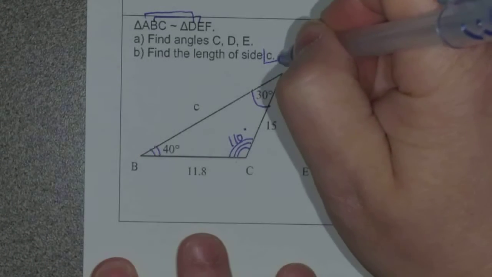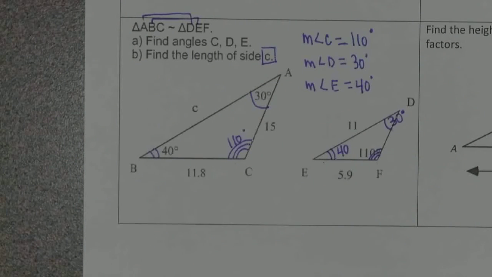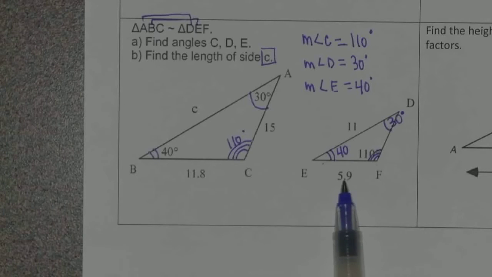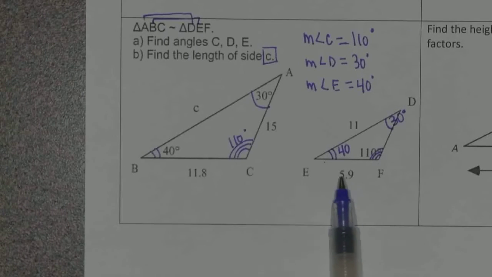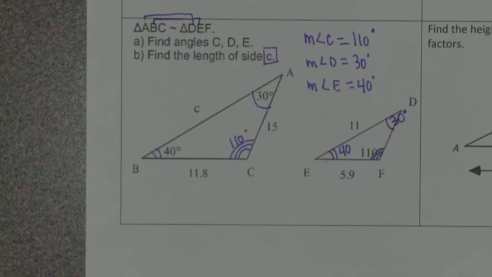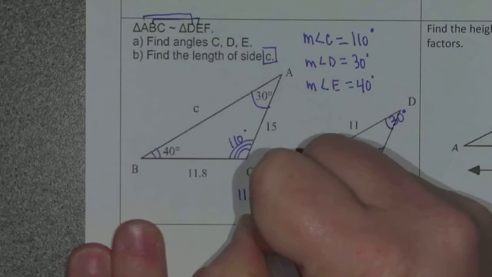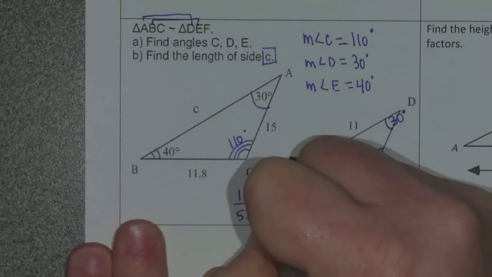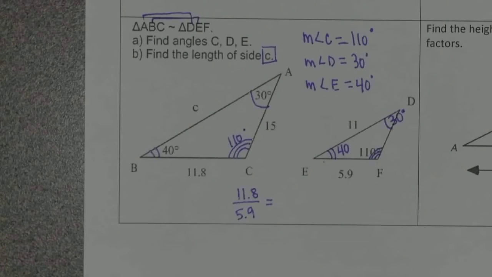Then the last thing it says is to find the length of side C. Okay? In order to find the length of side C, I have to figure out how I get from one side to the other. So what did I multiply 5.9 by to get to 11.8? Does anybody know? If you don't know, there's a really easy way to figure it out. Take the big number, the 11.8, and divide it by the little number, which is 5.9. And tell me what that comes out to be.